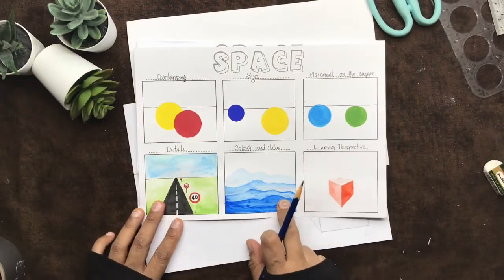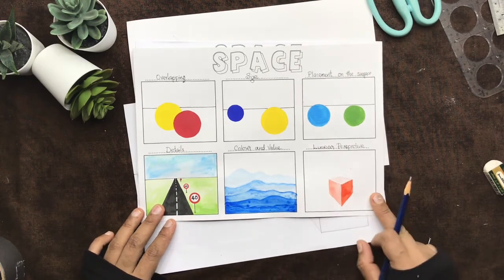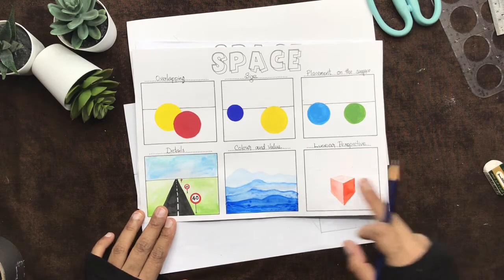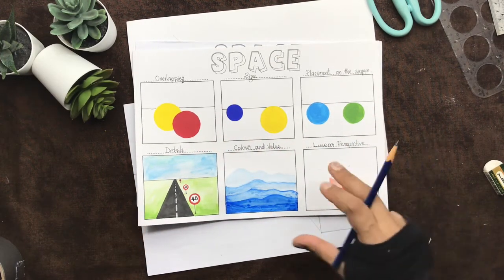So the worksheet, once again I am telling you, is available in the course material. You can take the printout or draw it by yourself. The size is 3.5 by 3 inches.